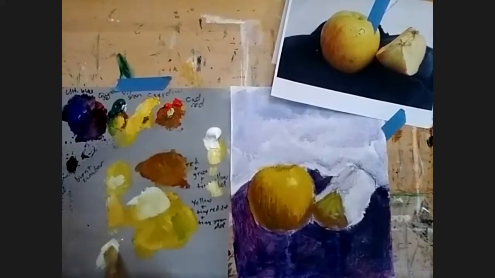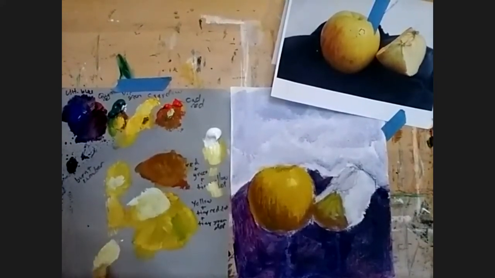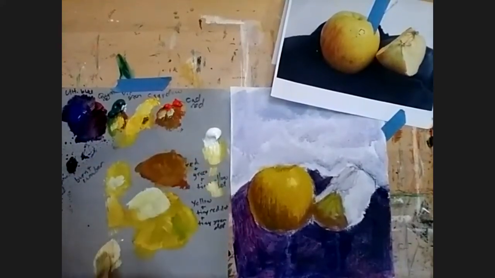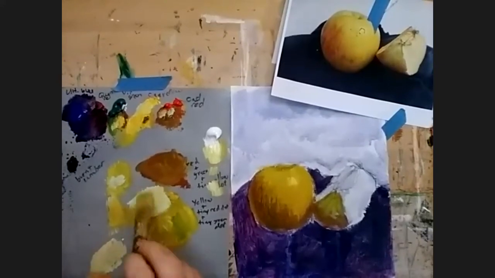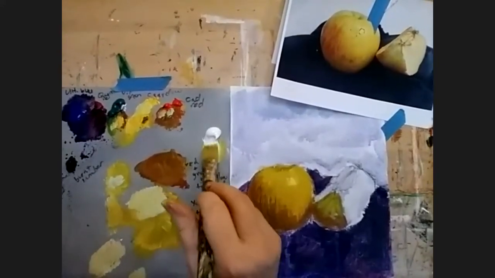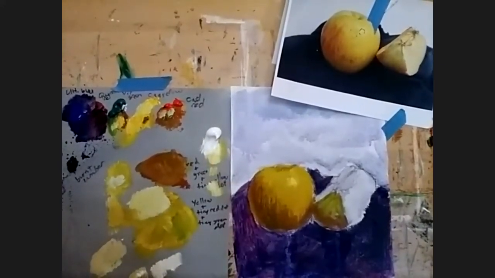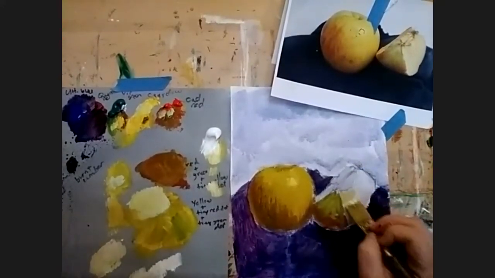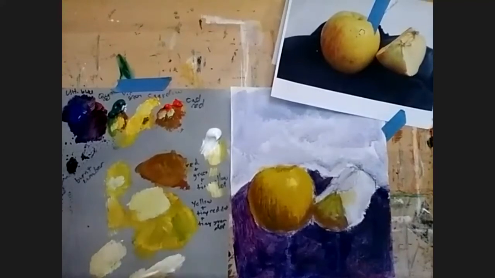More yellow. Probably Naples yellow is the yellow I need, but I'm not going to throw that at you guys for this lighter part. Let's see how this looks. Not bad.